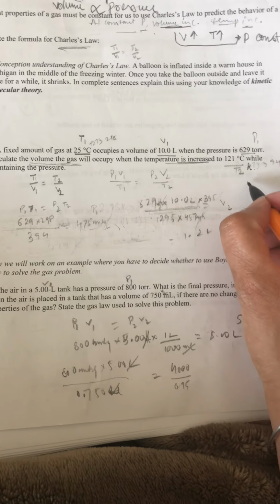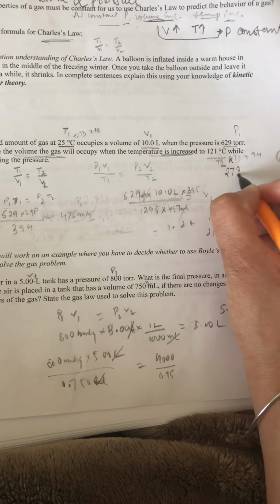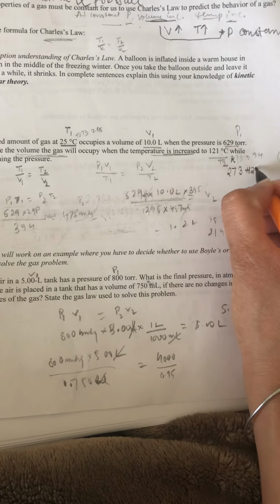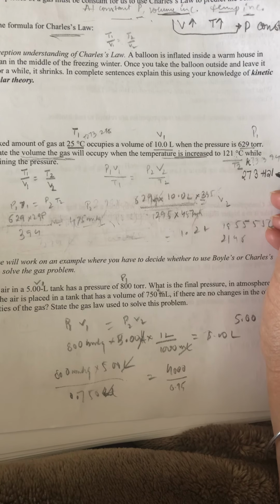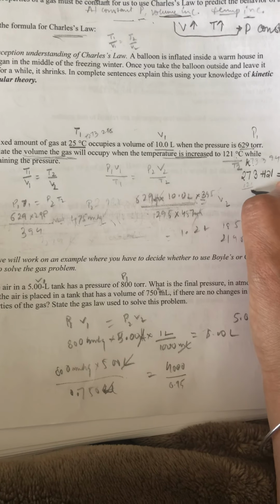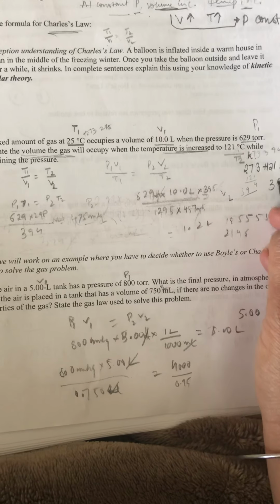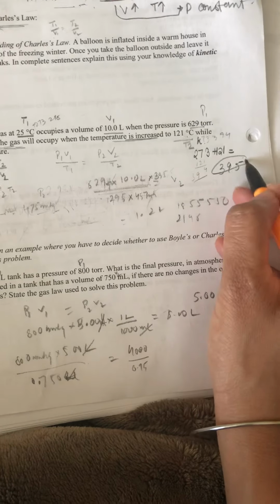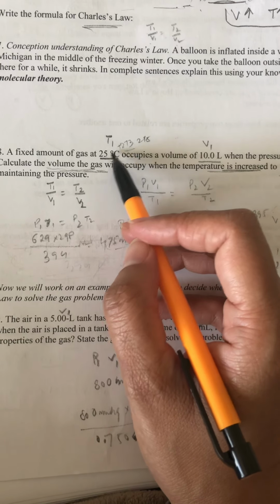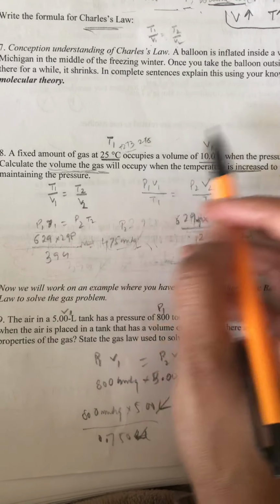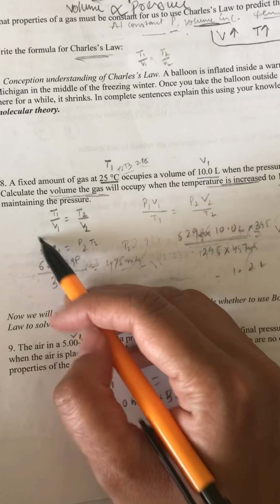For that we add 273: 273 plus 25 gives us 298 for the initial temperature, and the final temperature comes to 395.